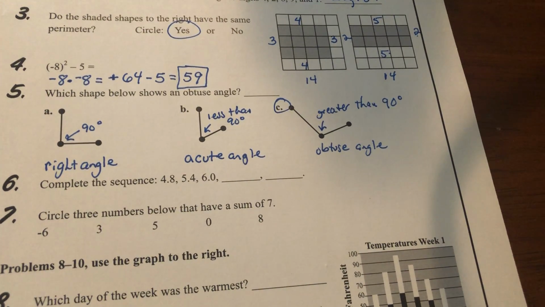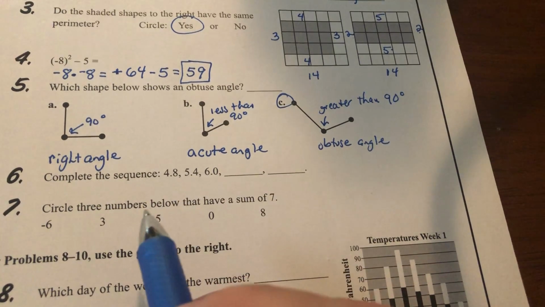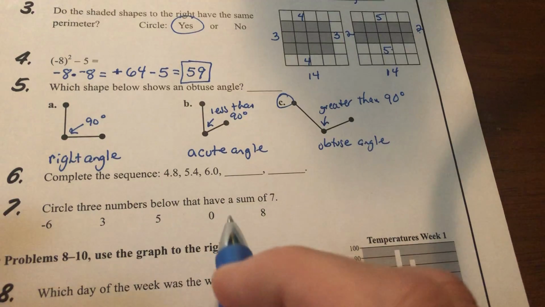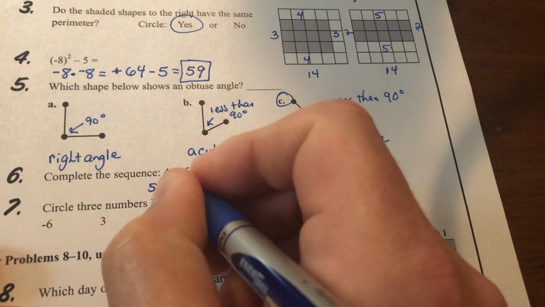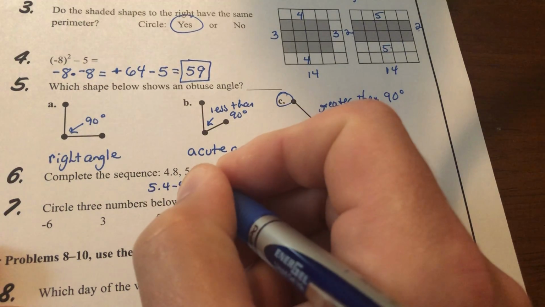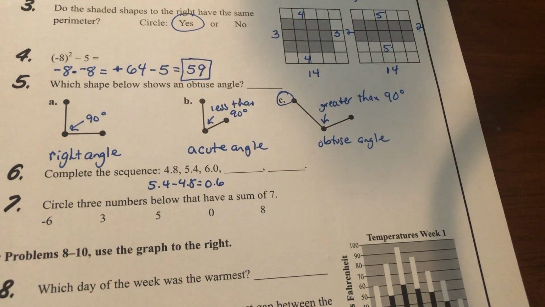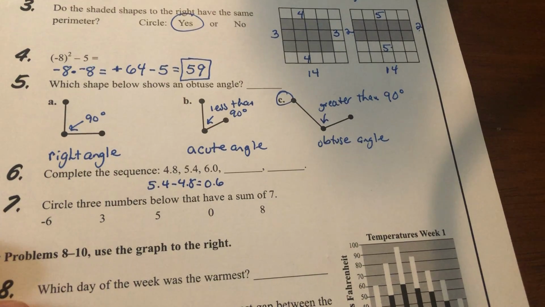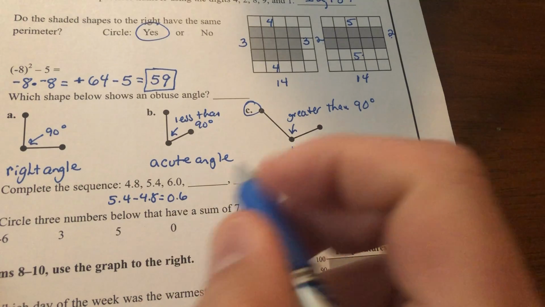Complete the sequence. So I can tell these are getting bigger, but it's by how much. So to do that, I would subtract. So if I did 5.4 minus 4.8, I would get 0.6. So that's how much it's going up by each time. So to get the next number, I've got to add 0.6 to that.